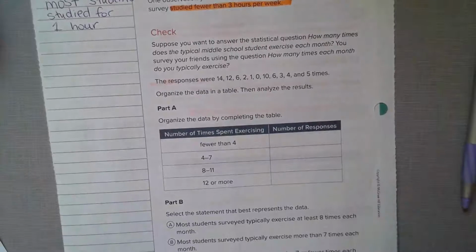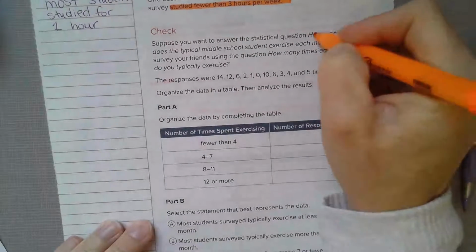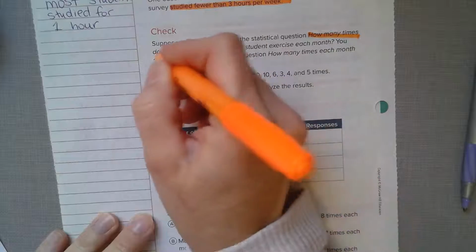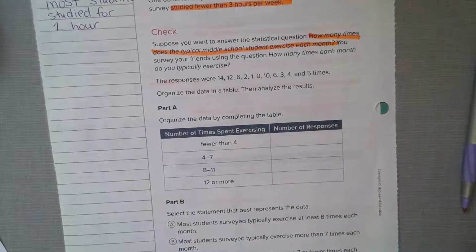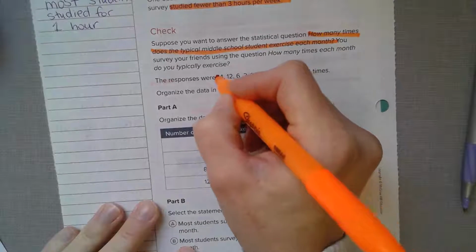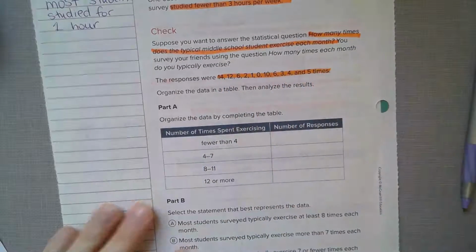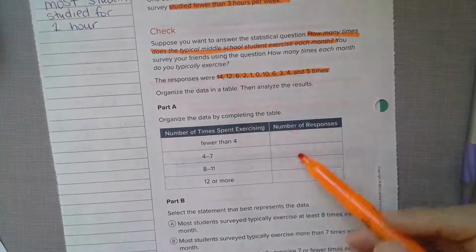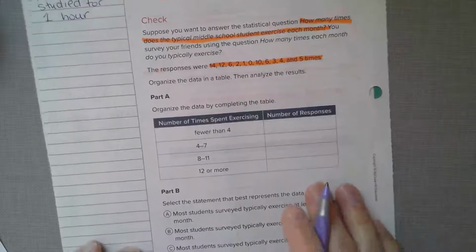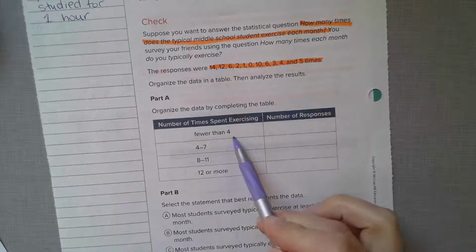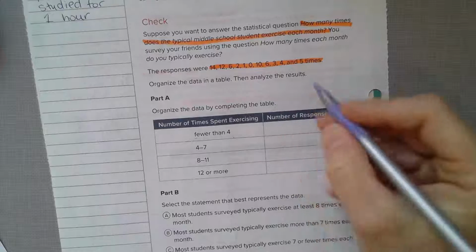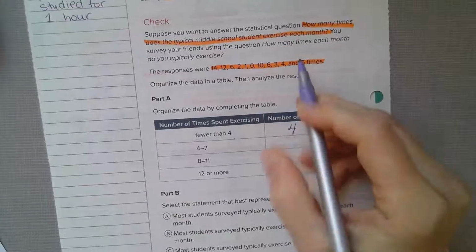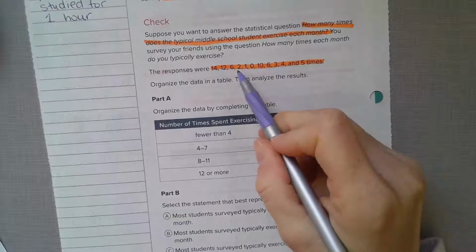Suppose you want to answer the statistical question, how many times does the typical middle school student exercise each month? You survey your friends using the question. Here are the responses. Let's organize the data into the table given below. So just like we did last time, fewer than 4. Well, that would be 3, 2, or 1. So there are 4 responses that are numbers 3, 2, 1, or 0.